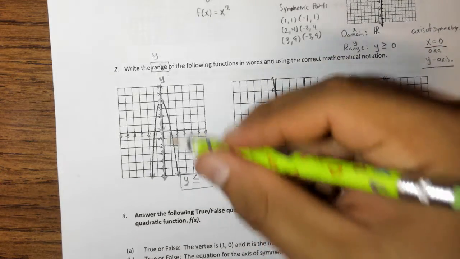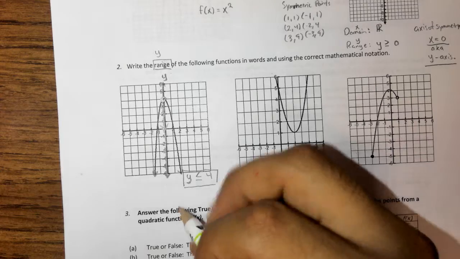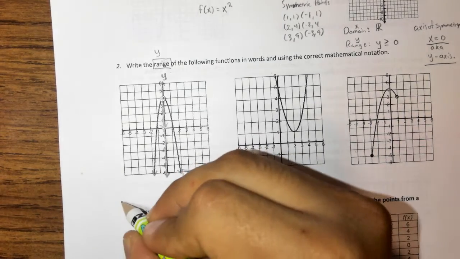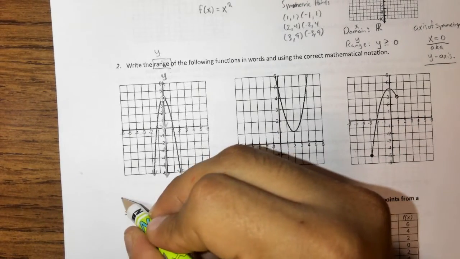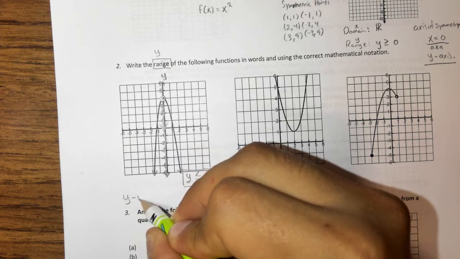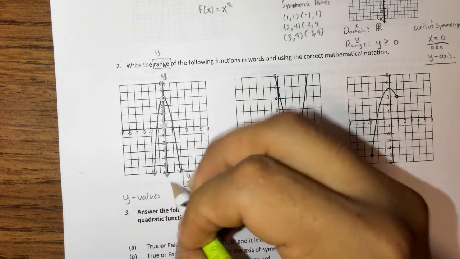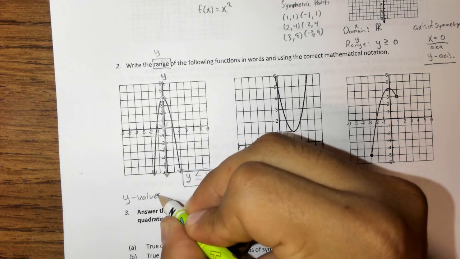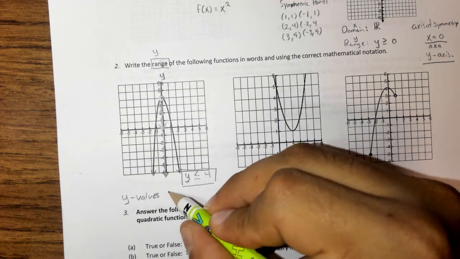In words, if we're using complete sentences, this would be y values smaller than 4.